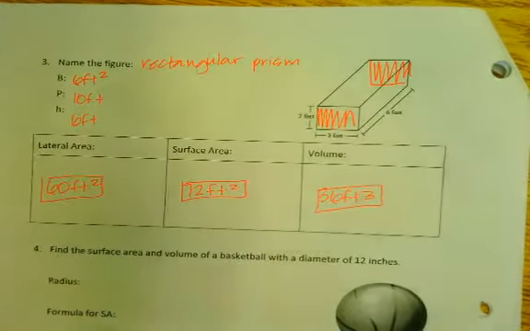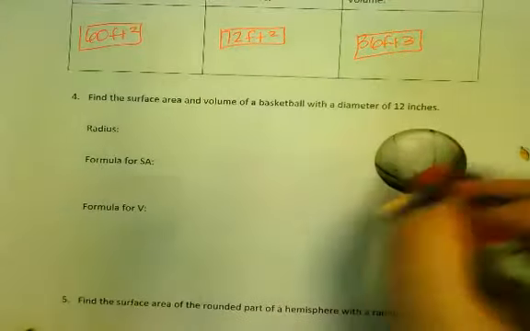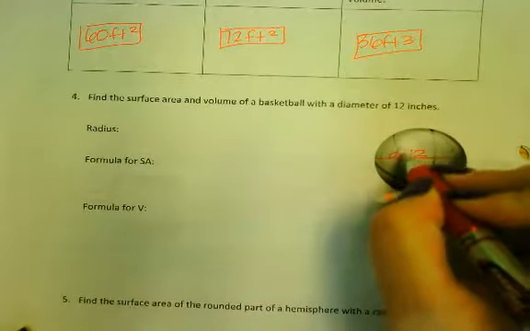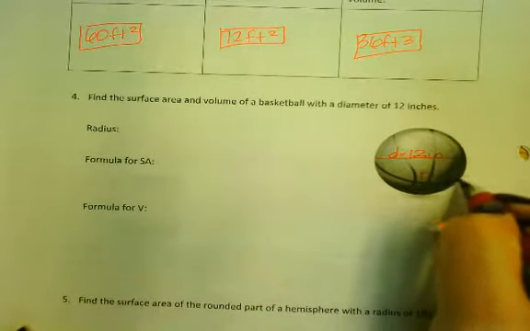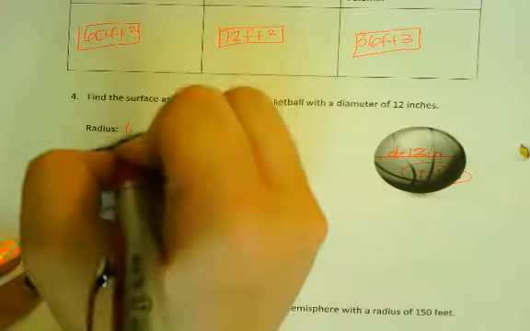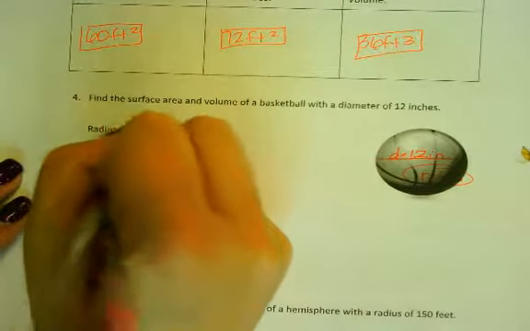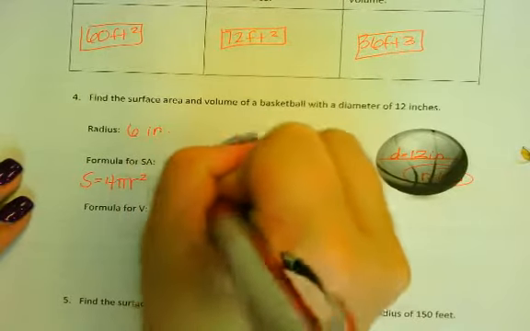Alright, number 4, find the surface area and volume of a basketball with a diameter of 12 inches. My diameter is 12 inches, what's my radius? Very good. Okay, so make sure you always have the radius. Okay, what's my formula for surface area? 4 pi r squared. So I have 4 pi 6 squared. Leaving it in terms of pi, what do you end up with?